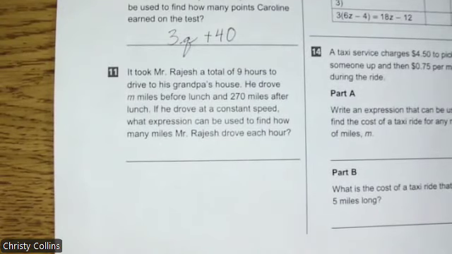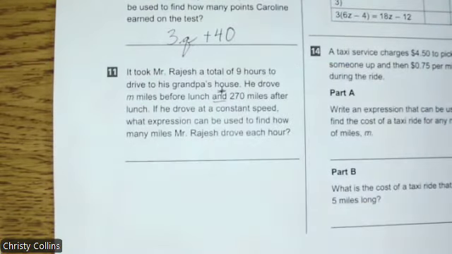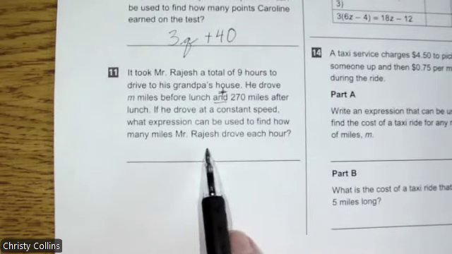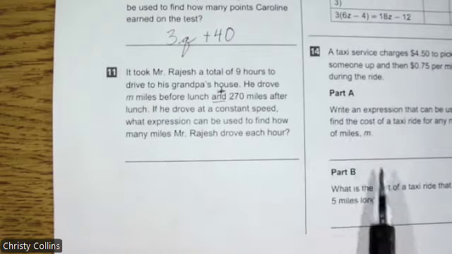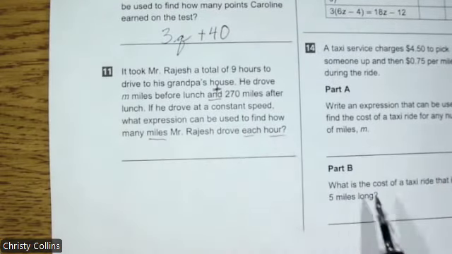Number 11, it took Mr. Rajesh a total of 9 hours to drive to his grandpa's house. He drove M miles before lunch and 270. So when I see the word and, I'm just going to write a plus sign above it. And 270 miles after lunch. If he drove at a constant speed, what expression can be used to find how many miles Mr. Rajesh drove each hour? So we want to know miles each hour. So this is our hint.